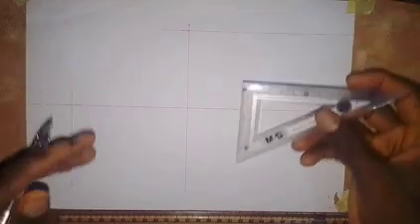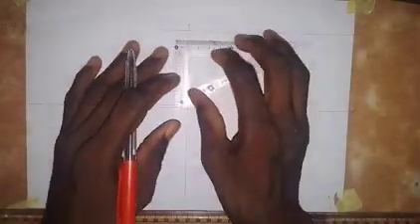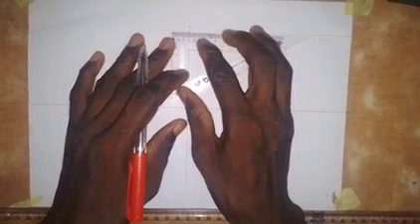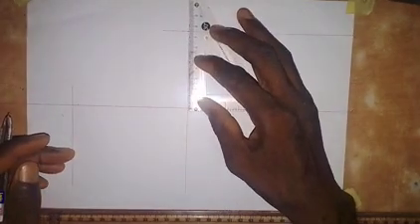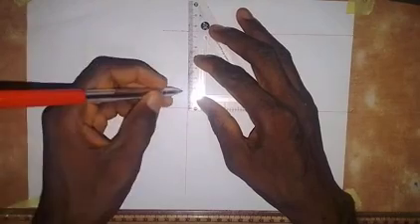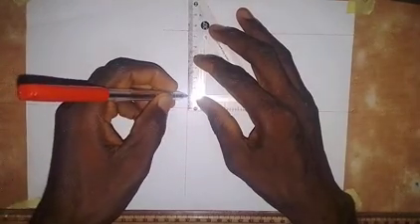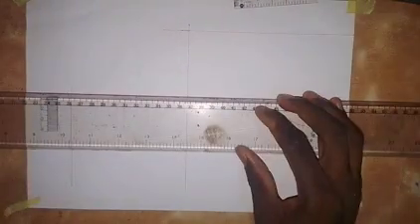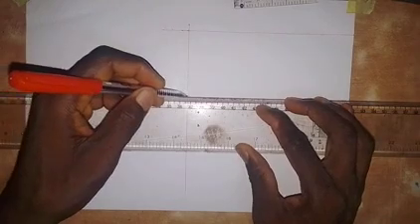So then the dimension I'm going to take, we want to bring out that L shape that we see. So I will take 15 millimeters up here. So this is 15 millimeters. Then I will come here and take a measurement of 12 millimeters up, as we see it there for the front elevation. So at this point, I'm going to draw a horizontal line. I will draw a horizontal line, so it goes like this.